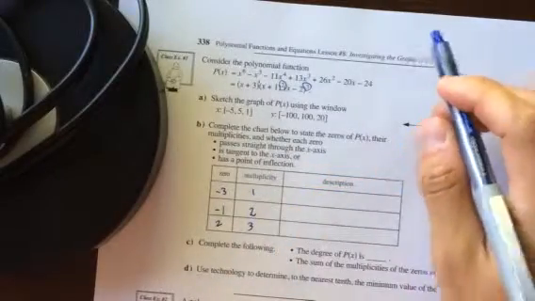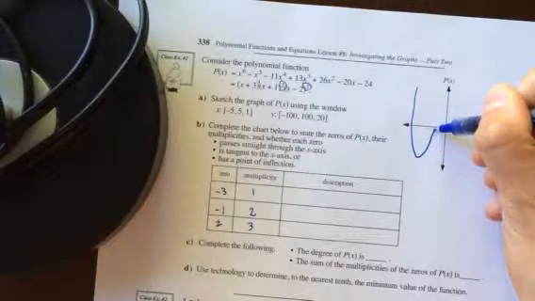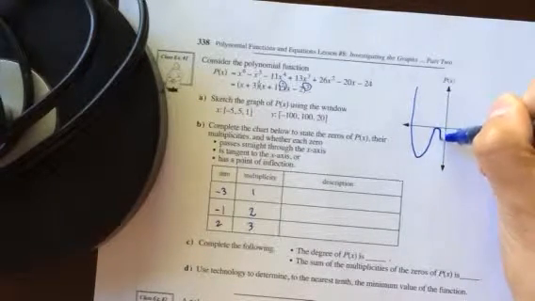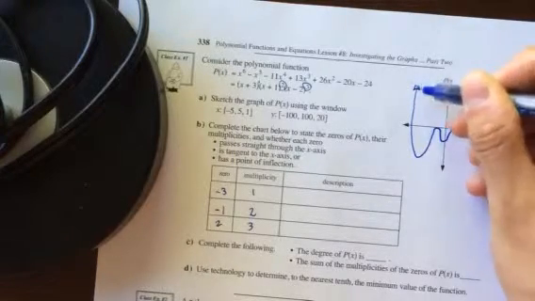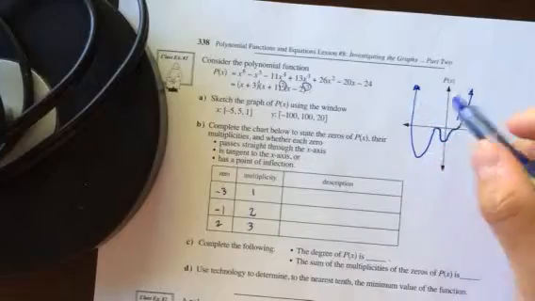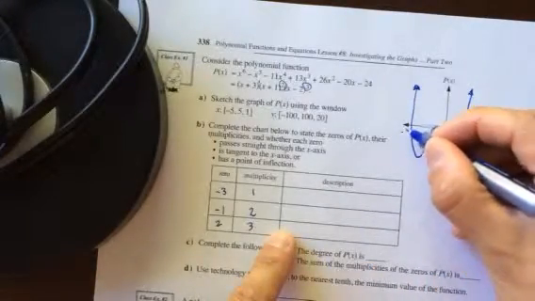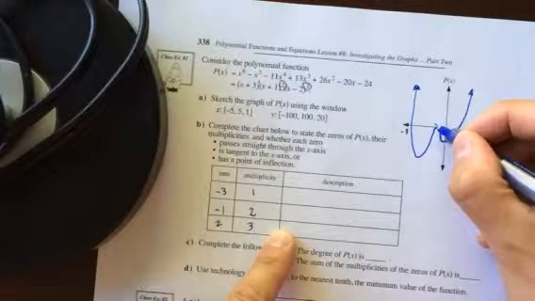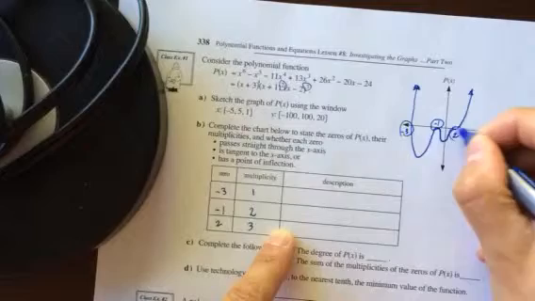If I were to graph this, it's going to look something like this. This was at -3, where I had x plus 3. This is where x was -1, and this is where x was +2.